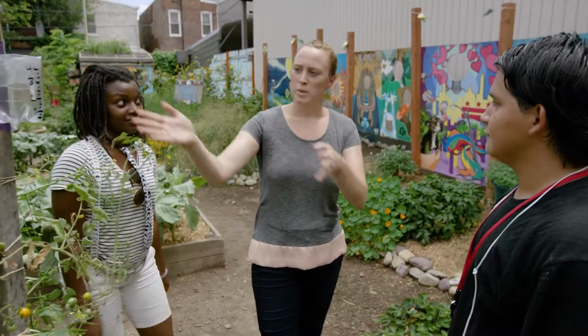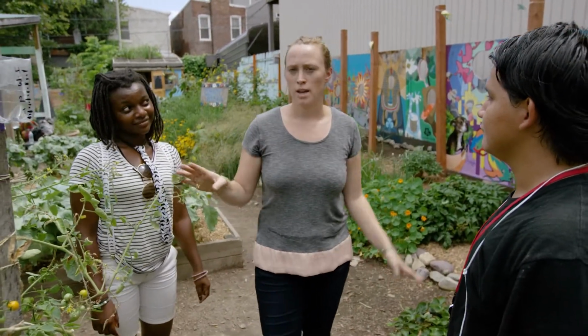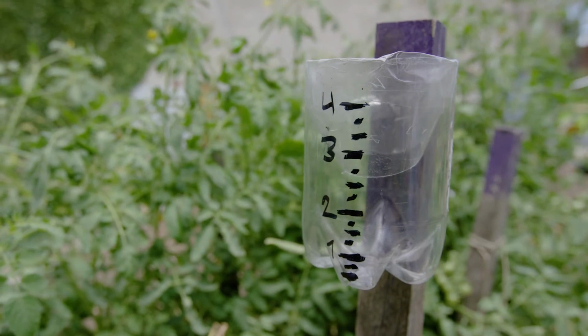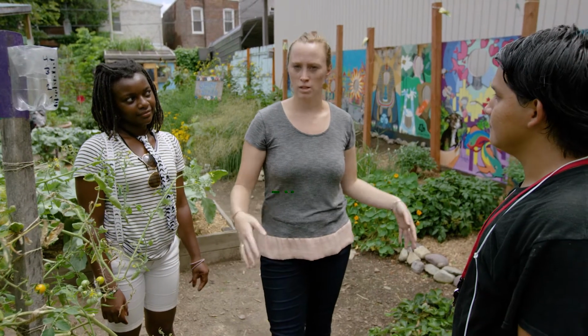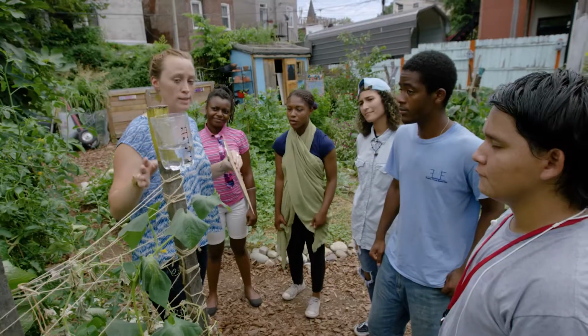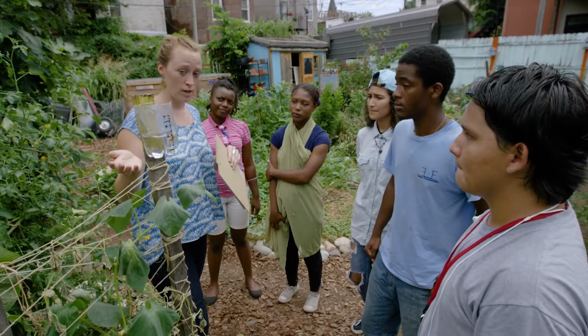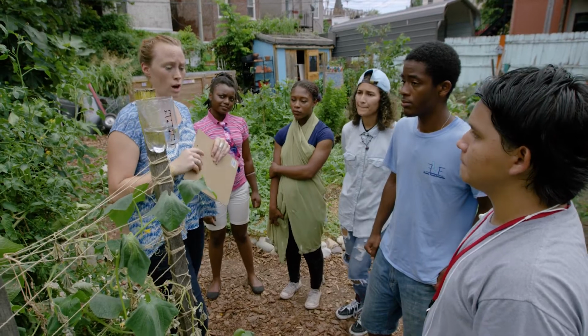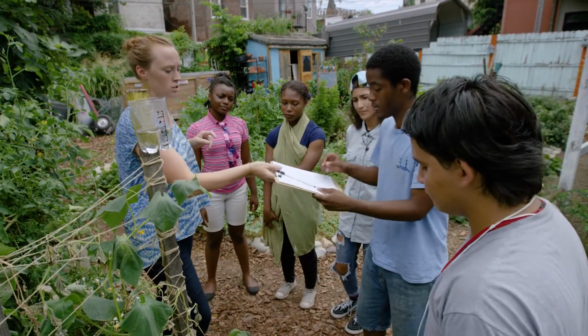As you can see, we've placed rain gauges all around the garden to get more accurate measurements. We want really accurate data, so we're going to take weekly measurements. All right, let's go. So it's been a week and we've collected some rain, so we're going to go ahead and record our measurements on our data collection sheet.